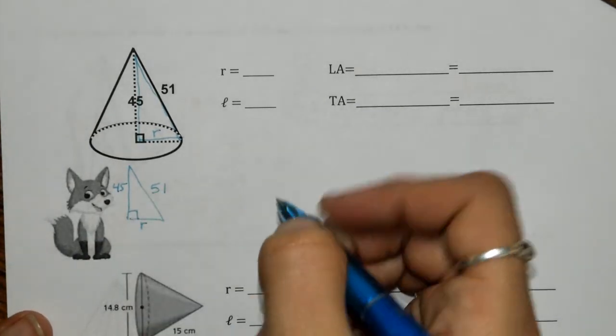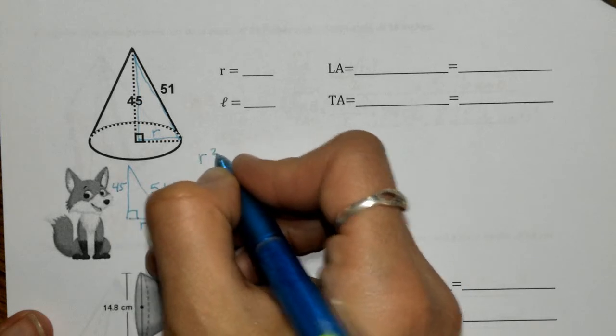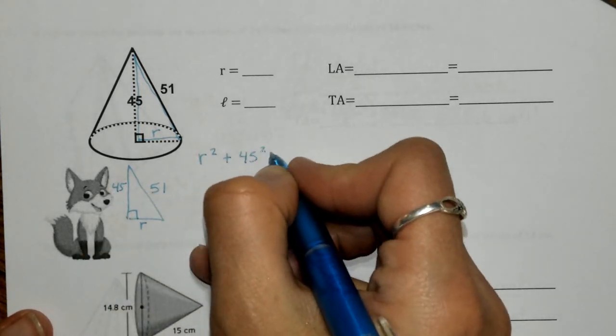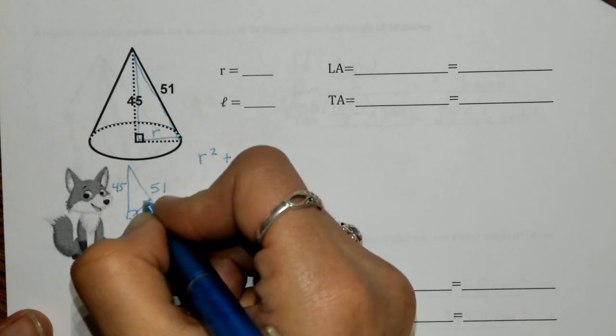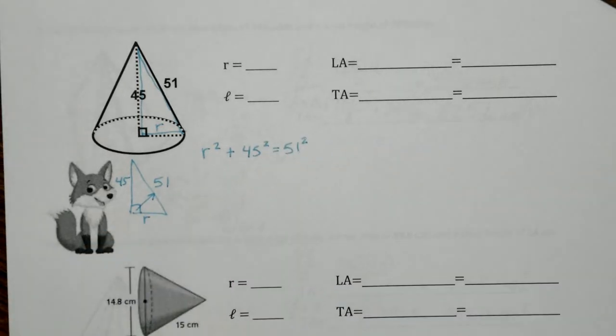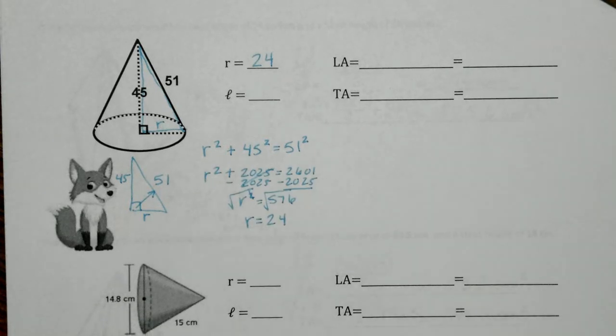So I'm going to put down here radius squared plus my other leg, 45 squared, is equal to the hypotenuse, c, 51 squared. Again, you are going to pause this. You're going to do this on your own. If you get a tenth, I'm going to tell you right now, you're not going to get a decimal. It's going to be a whole number. Please pause it now. We should have come up with 24 for our radius.